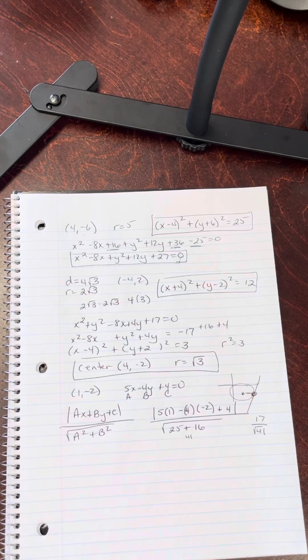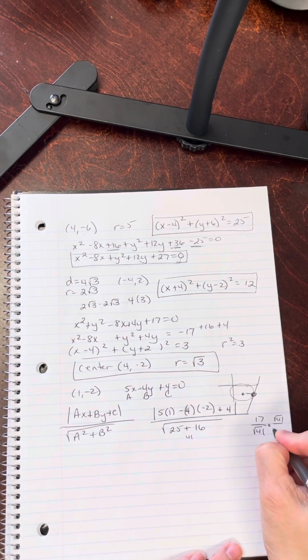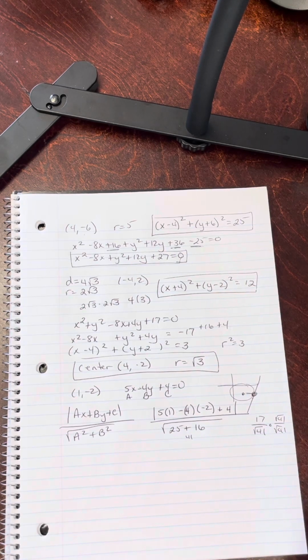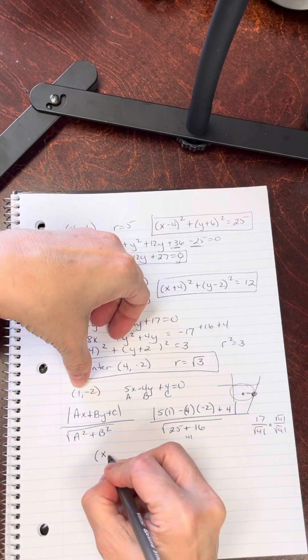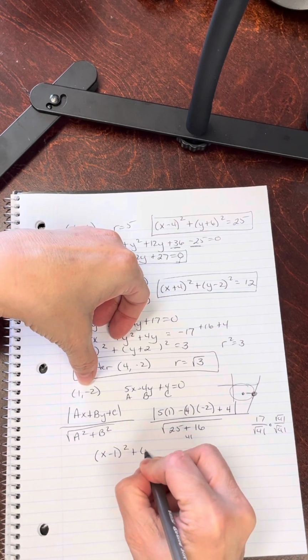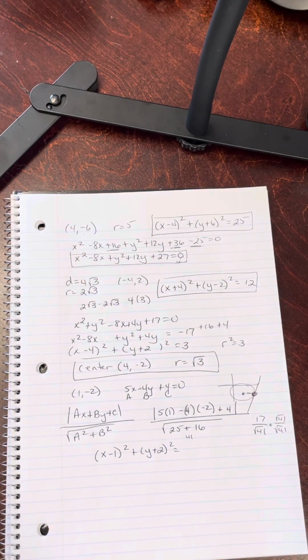Obviously, I can't leave that in the denominator, so we need to fix that. Yeah, I would fix it. So root 41 over root 41, and then I would do that on the calculator and get a number over top of 41. I'll come back to that in a second. Because ultimately it is looking for the equation for the circle, I need to fill it in with x minus 1 squared plus y plus 2 squared equals my radius squared.